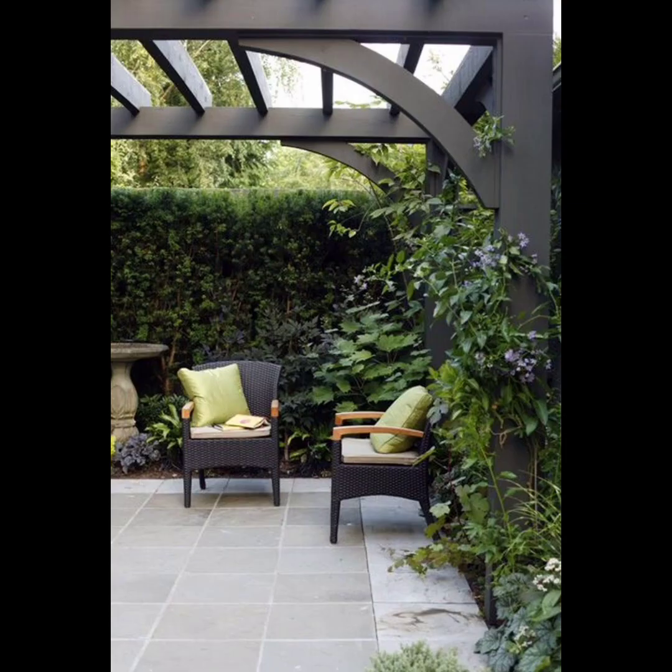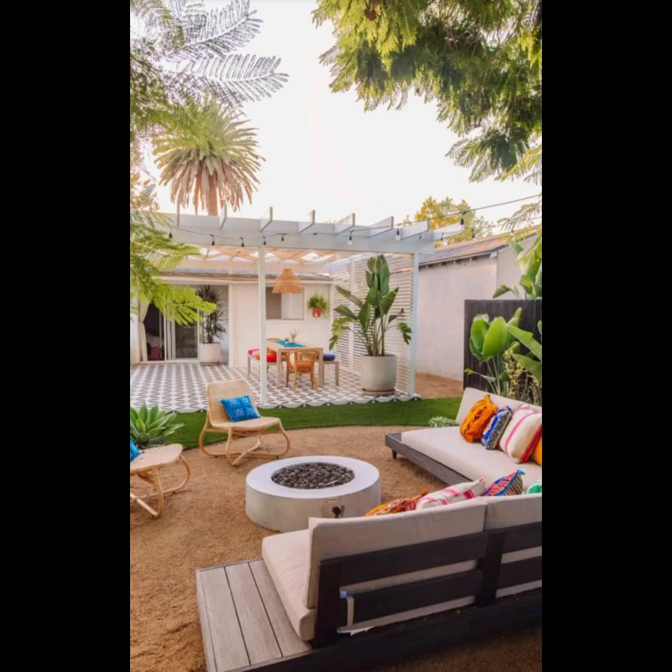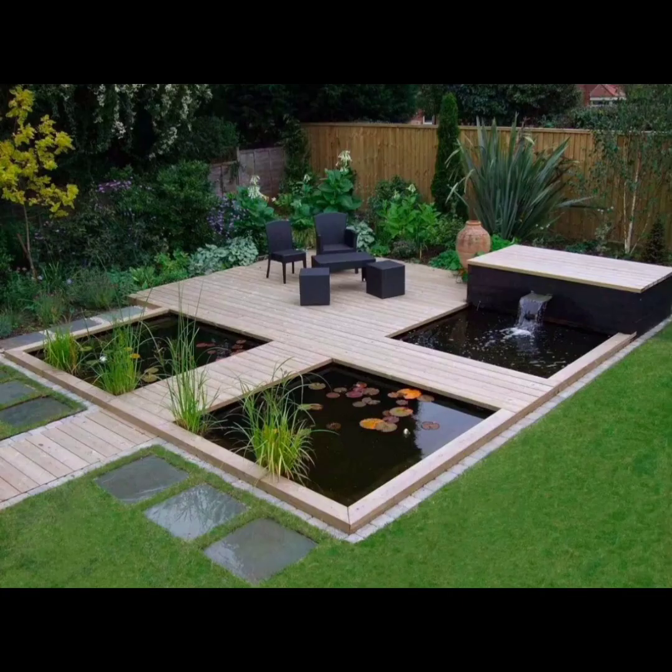You can draw a scaled plan of your patio on paper or use an online tool to visualize it. You can also mark the boundary of your patio in your yard with rope or stakes to get a better idea of how it will look.